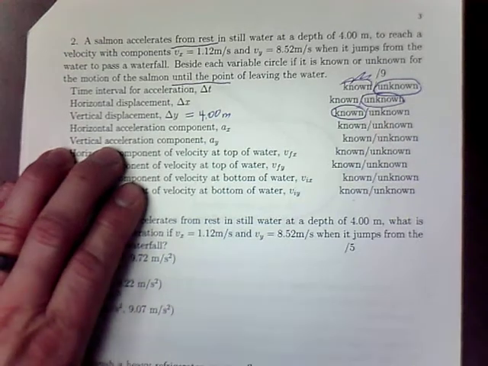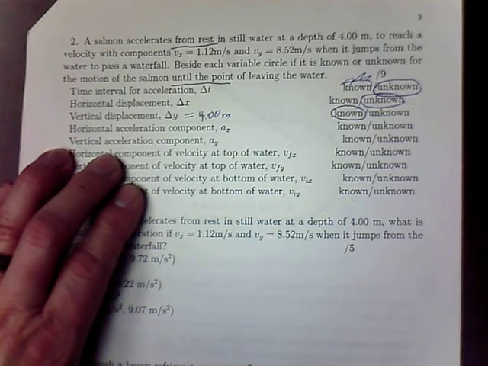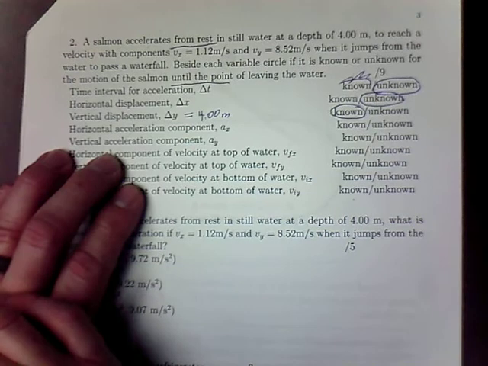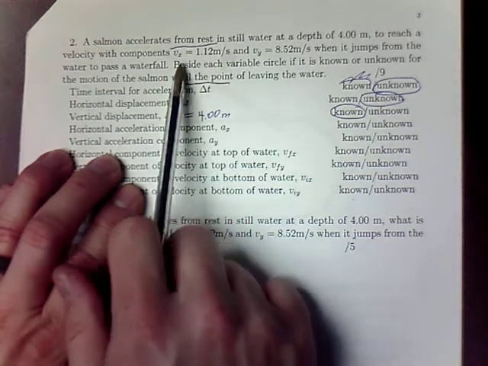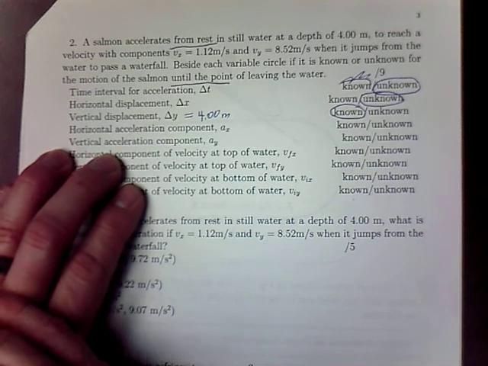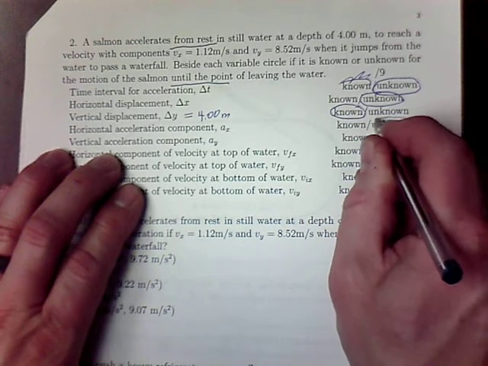Do we know anything about the horizontal acceleration or the vertical acceleration? We're told that it's accelerating from rest, we're told the final velocity, but it's swimming through the water since we're interested in the motion of the salmon up until the point of leaving the water. This is not a projectile motion question. And so both of these are unknown.